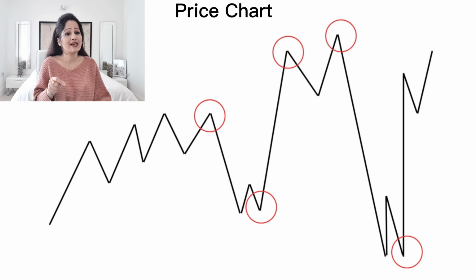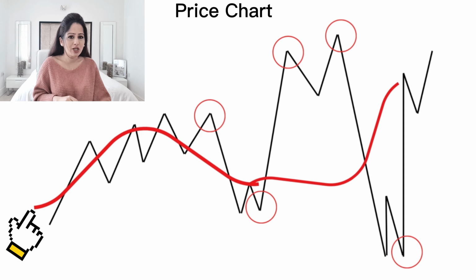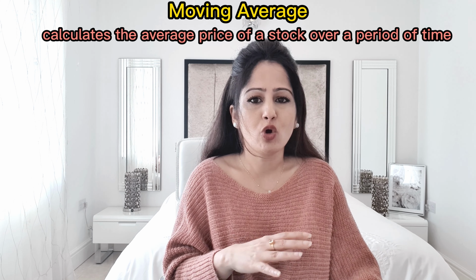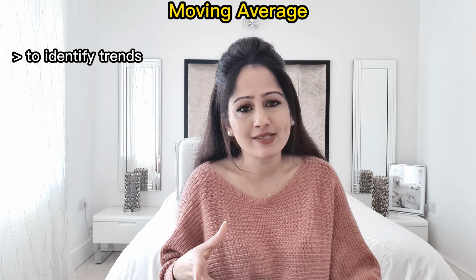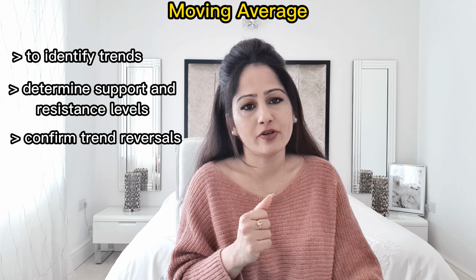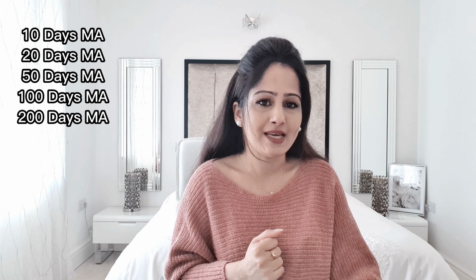Now, this is where technical indicators such as moving averages can help find the trends by tuning out the noise from random price fluctuations and smooth out the price. Moving average in simple terms calculates the average price of a stock over a period of time to identify trends, determine support and resistance levels, and confirm trend reversals. Time frame can be any period that you wish to specify, but the most commonly used time frames are 10, 20, 50, 100, and 200 days. It will all make sense when we look at a few examples.